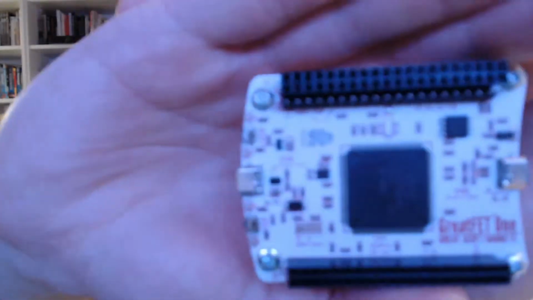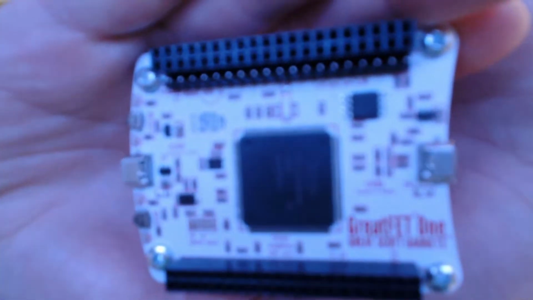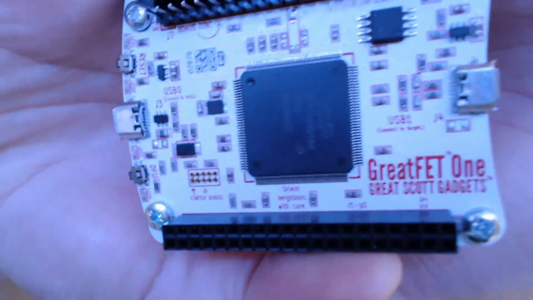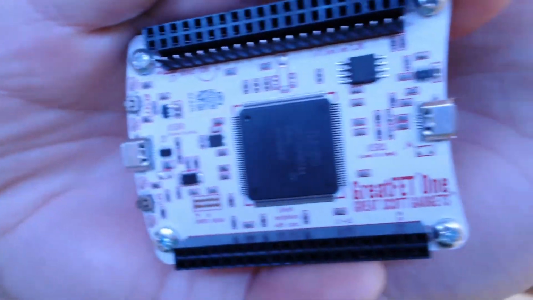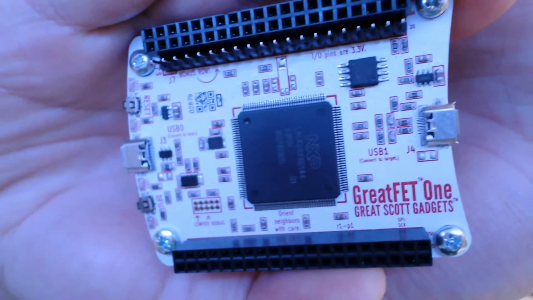And I've mentioned this before, but I've got this really cool board from Great Scott Gadgets called the Great Fet 1. And I've got some links in the description about this.